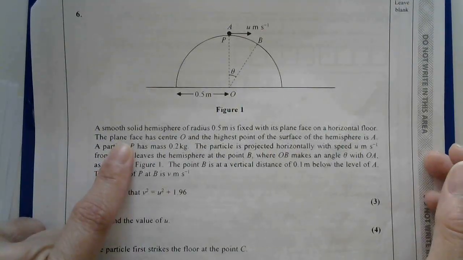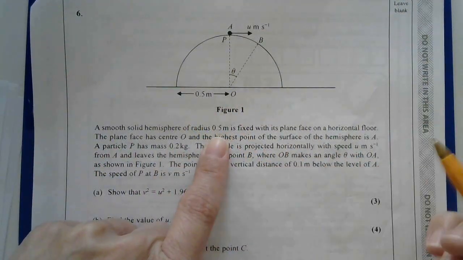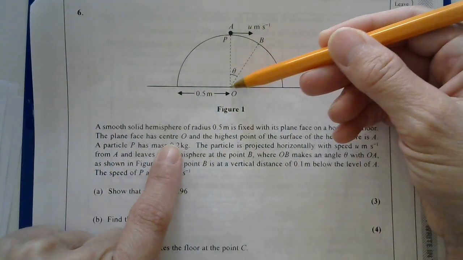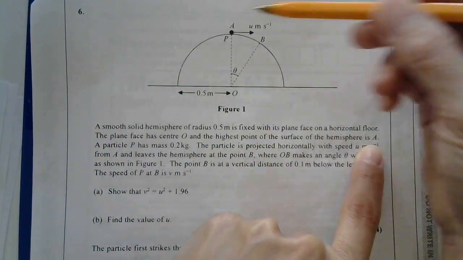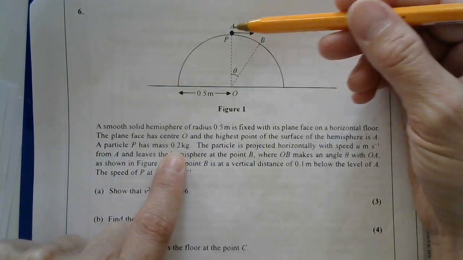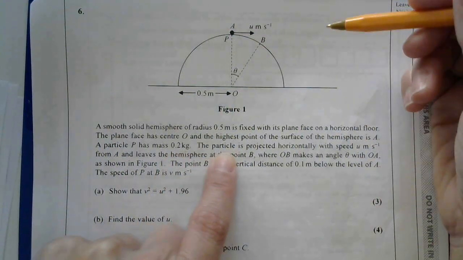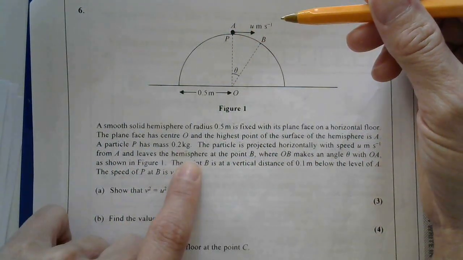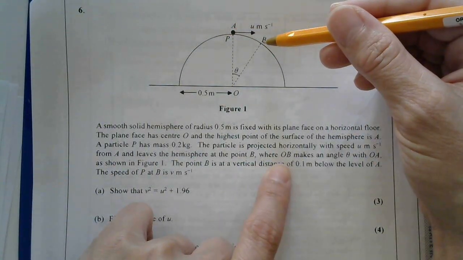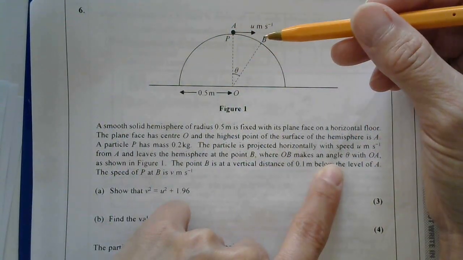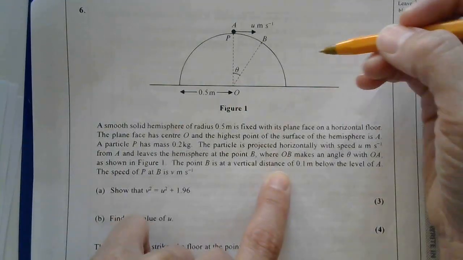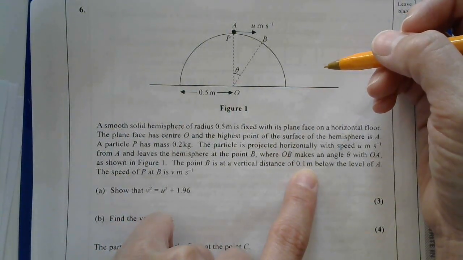A smooth, solid hemisphere of radius 0.5 is fixed with its plane face on the horizontal floor. The plane face has center O, and the highest point of the surface of the hemisphere is A. A particle P has mass 0.2 kilos. The particle is projected horizontally with speed u from A and leaves the hemisphere at point B, where OB makes an angle of theta with OA. As shown in figure 1, point B is at a vertical distance of 0.1 below the level of A.